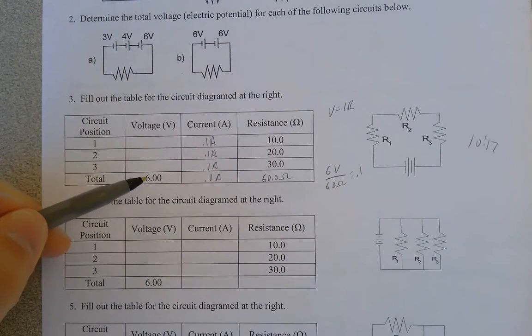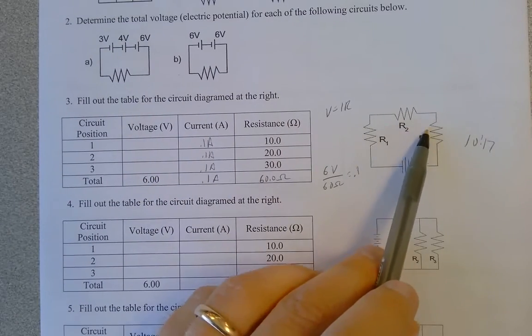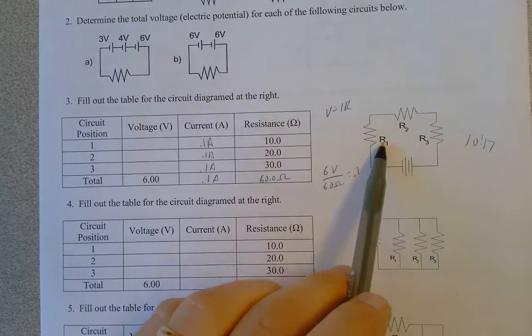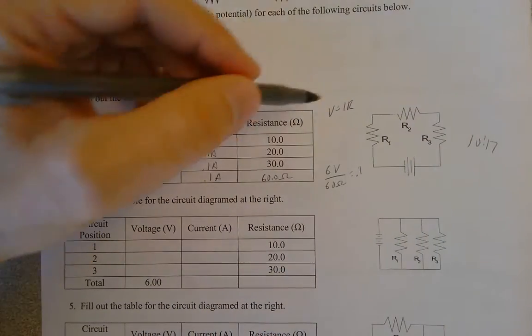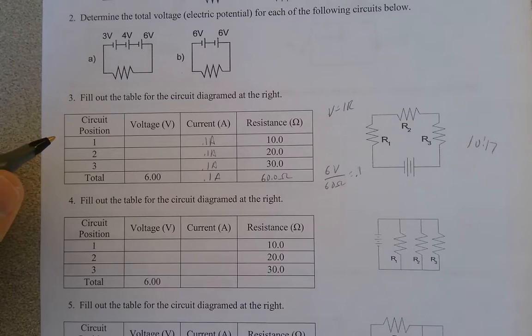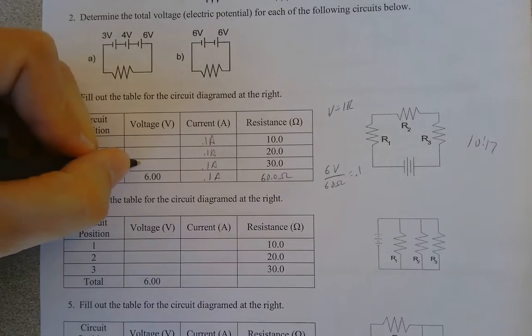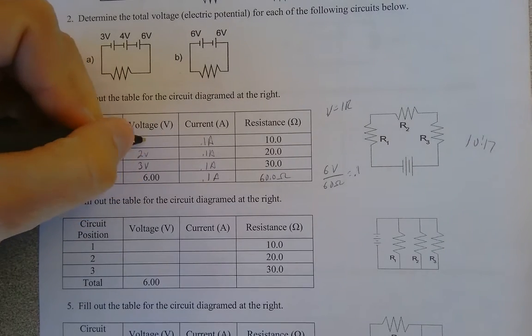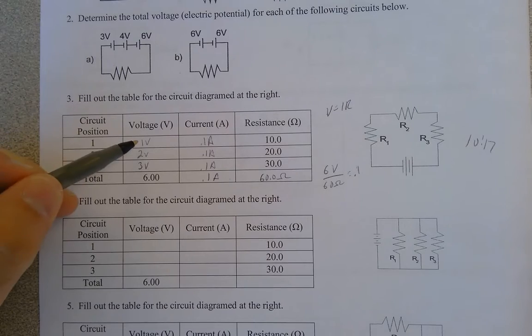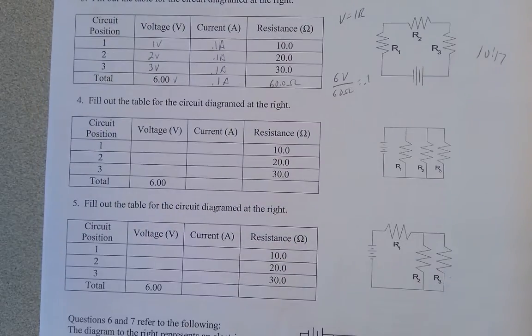Then our voltage, we have 6 volts. So we have to spend that 6 volts all eventually once we get around here, but they don't each get 6 volts. So I can do that by using V equals IR. For this first one, we'll do 0.1 times 30, so that's 3 volts. 0.1 times 20, so that's 2 volts. 0.1 times 10, that's 1 volt. And then, hey, guess what? 1 plus 2 plus 3 equals 6 volts. It's magic math, right? So that's everything on that one.